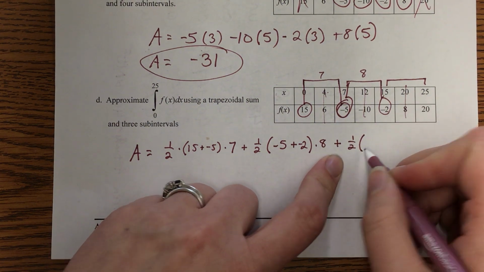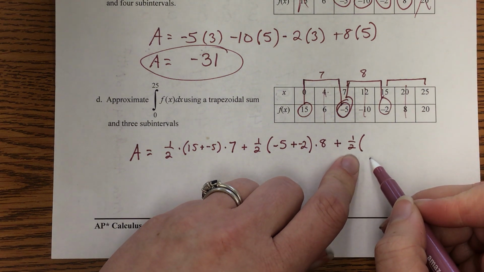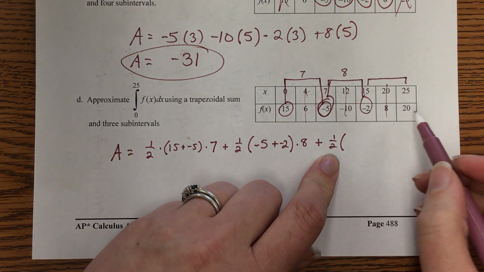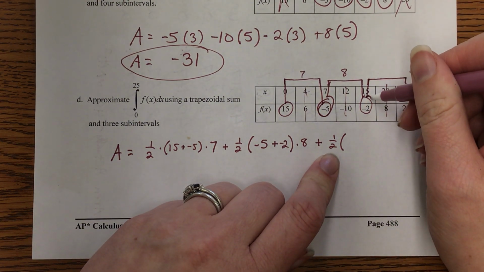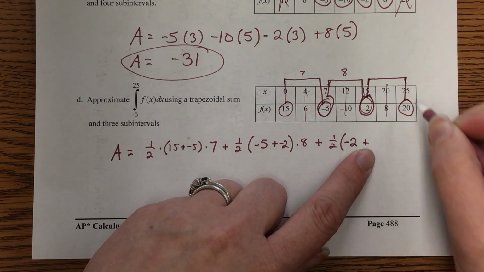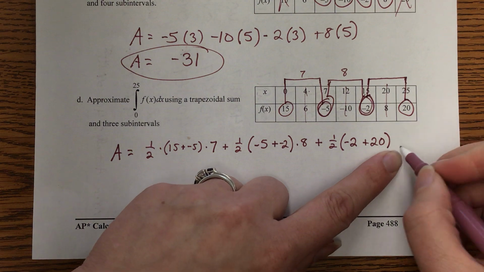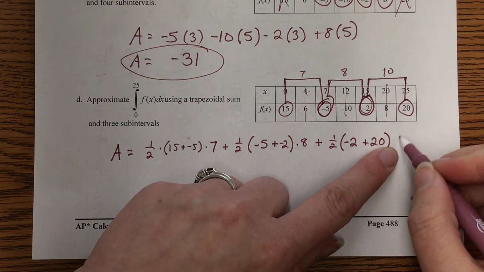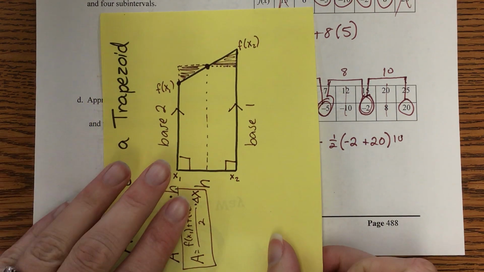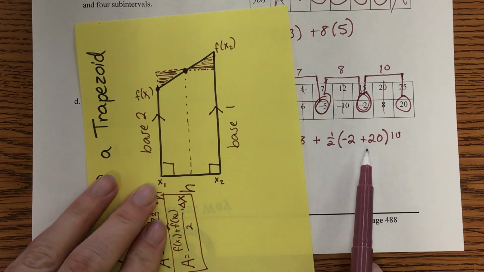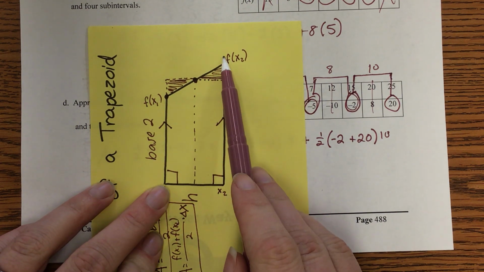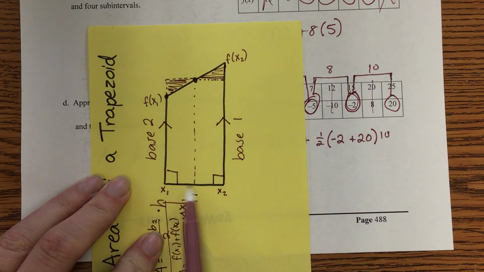Plus a half times. That half doesn't come from a distance or anything. It comes from finding the average between your two y values. All right, so 15 is -2 plus 20. And then the distance between 15 and 25 is 10. There we go. So for example, on this last one, the -2 and the 20 are the heights of the bases, and then the 10 is this distance right here.